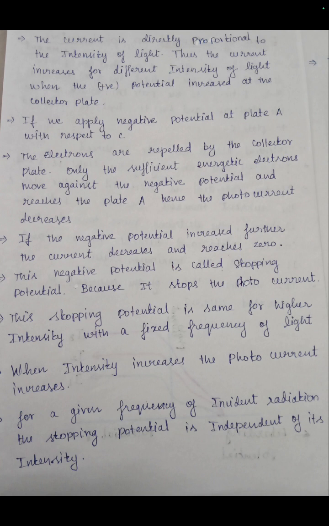At this stage, this negative potential is known as the stopping potential, because there is no photocurrent in the circuit, means no photoelectrons move towards the collector plate. So the photocurrent is zero at this negative potential. It is called stopping potential.